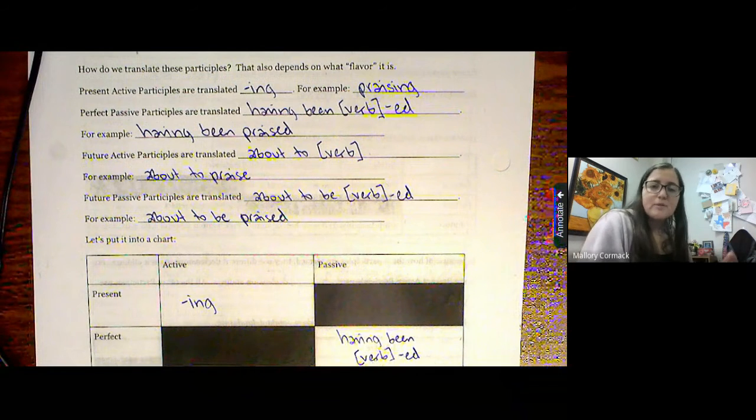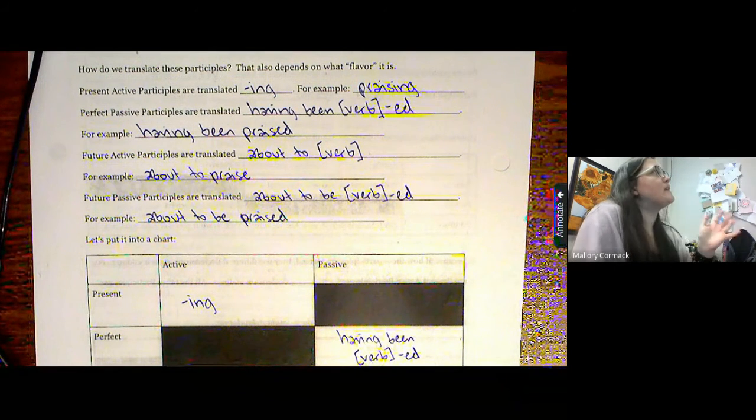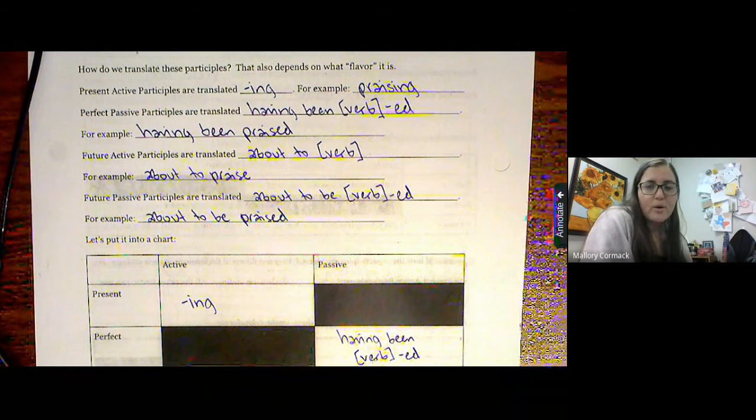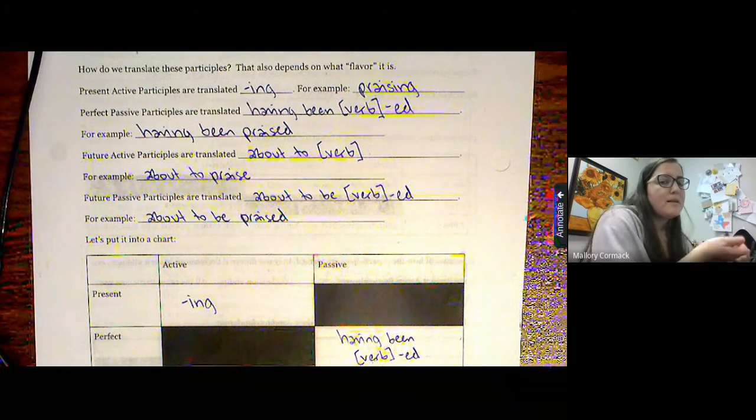So what we're going to have to do is just revel in the awkwardness. We're just going to have to let it be weird and sit in the weirdness. Because if we try to make it a main verb, we're going to lose the participle and we're going to translate that incorrectly. And that's one of the biggest problems that I see when we're starting participles: trying to translate them like main verbs instead of just letting them be weird and translating them like participles.